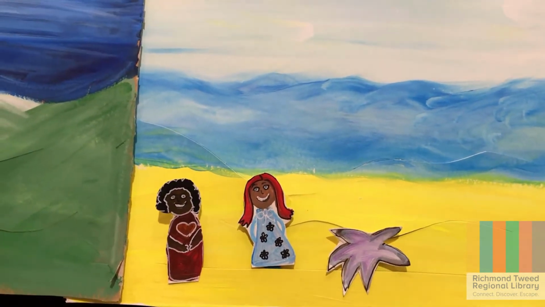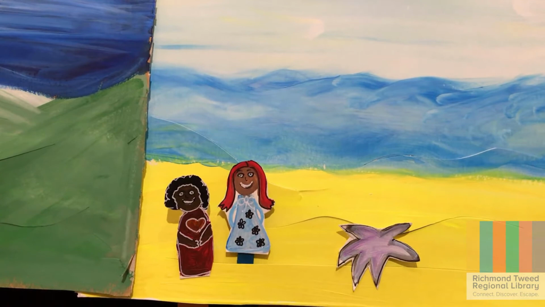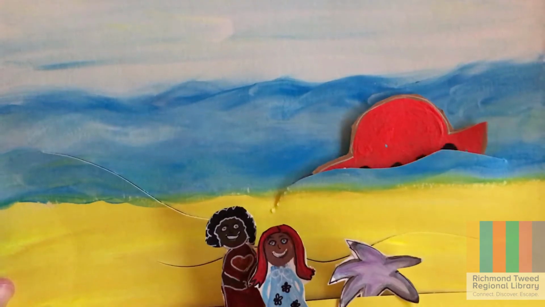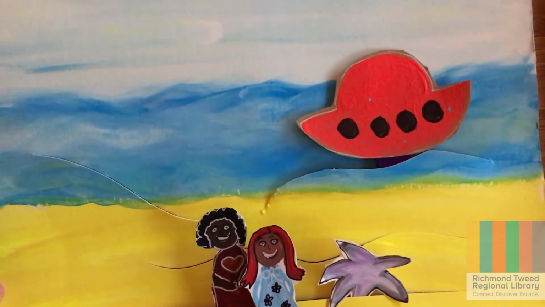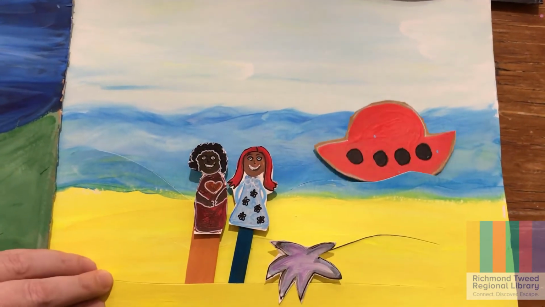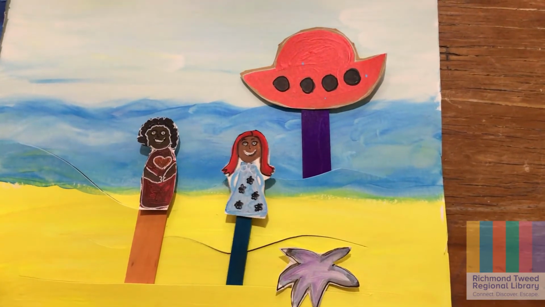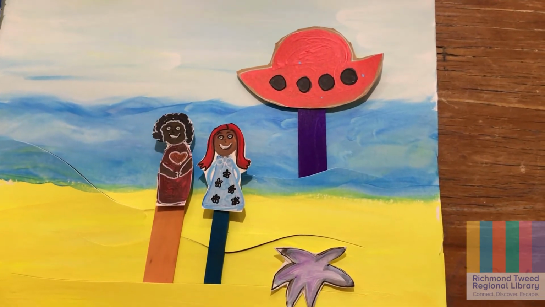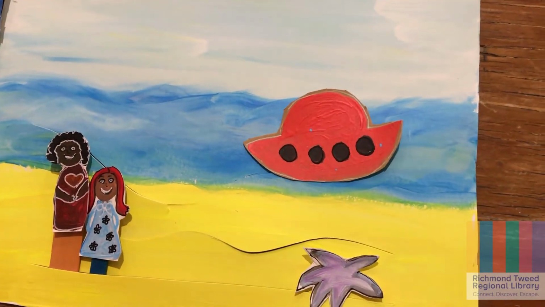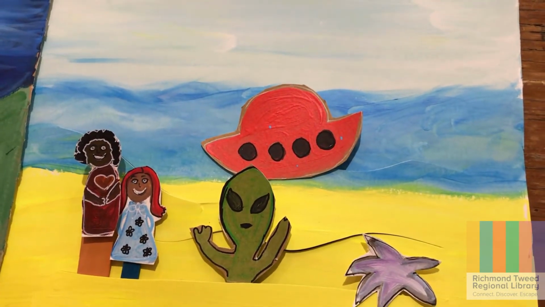We really should hurry back. We'll never make it back in time for our first day of school. I know. How can we get there quicker? All of a sudden, out of the ocean, he ran up the beach to find out what it was. Wait a minute, that looks like Ash's flying saucer. Oh, yeah, what's he doing here? The flying saucer landed on the beach. Up popped Ash, the alien.